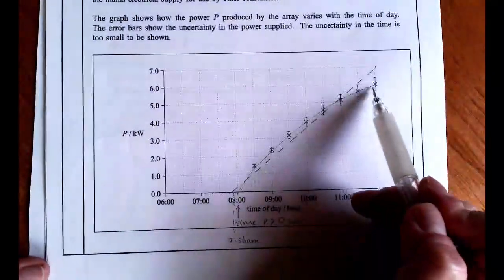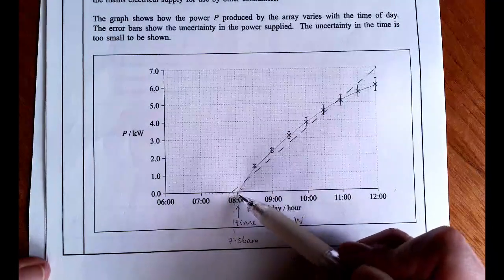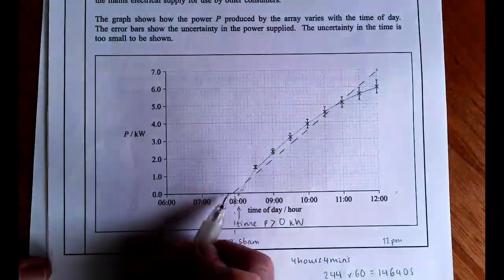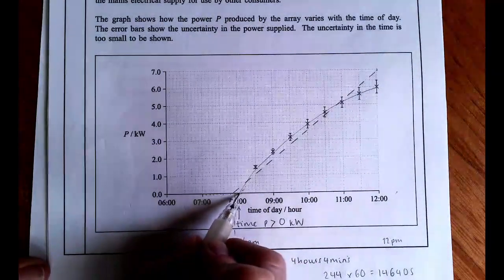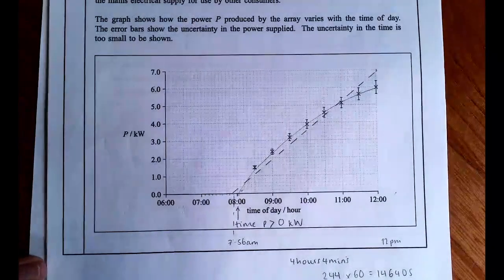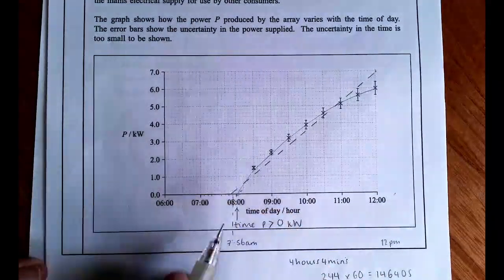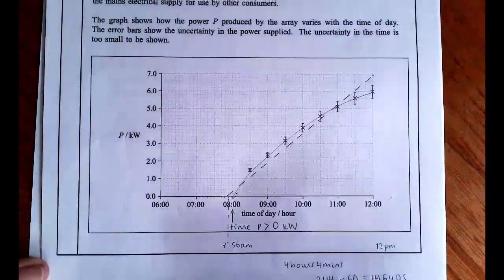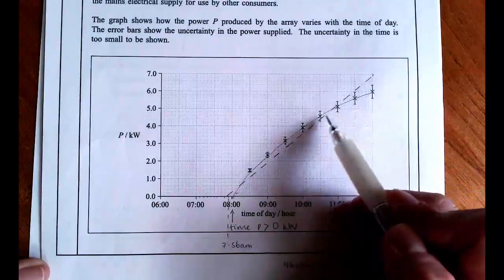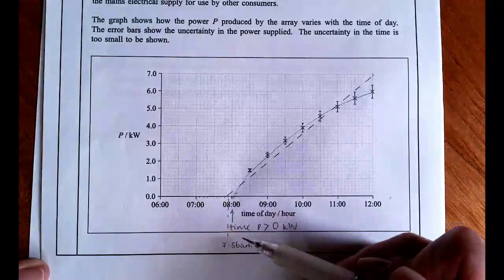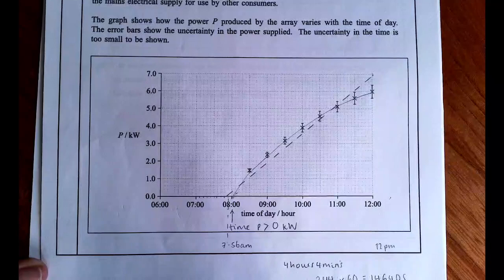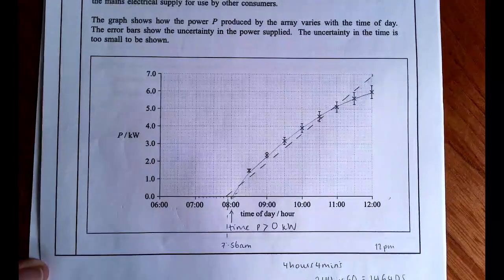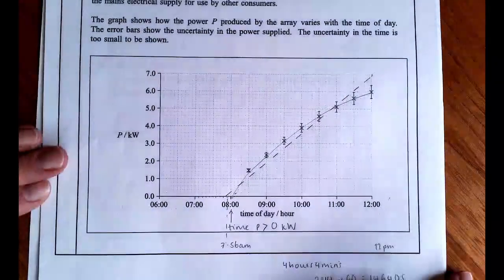So you can see I've added that as a smooth curve, and where we reach the x-intercept is where the power is 0. So at this point the power increases from 0 and we start to get power produced. You can see that that's about 8 AM for me. So long as your line of best fit is clearly within all of the error bars, if yours was slightly out, that doesn't matter, they will mark it against yours. It just needs to be to the nearest 6 minutes of your x-intercept. So mine was 8 AM.